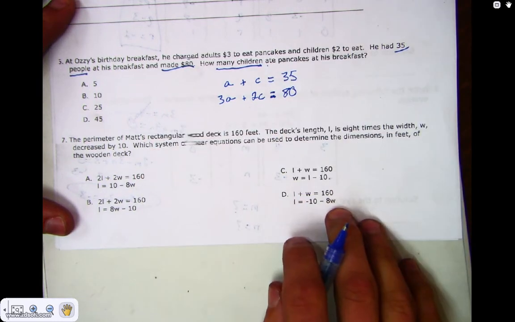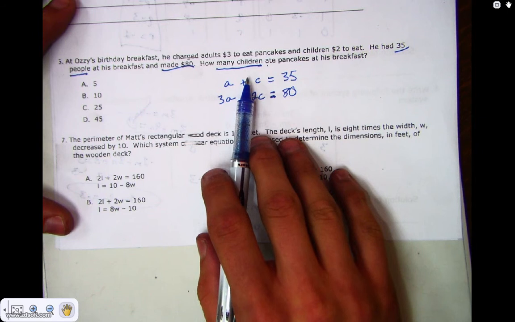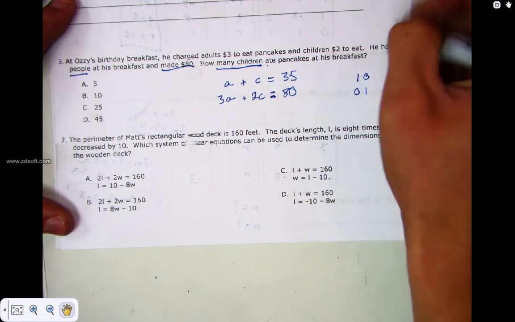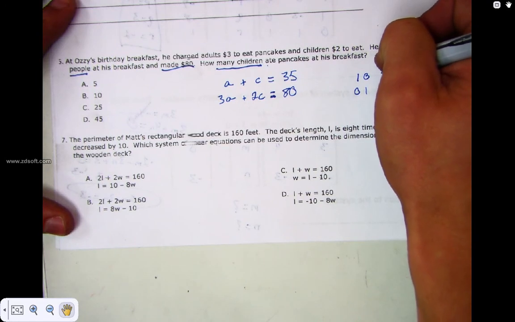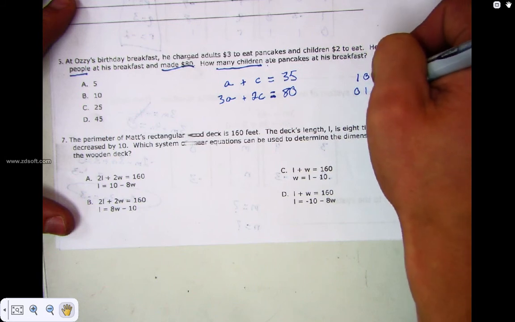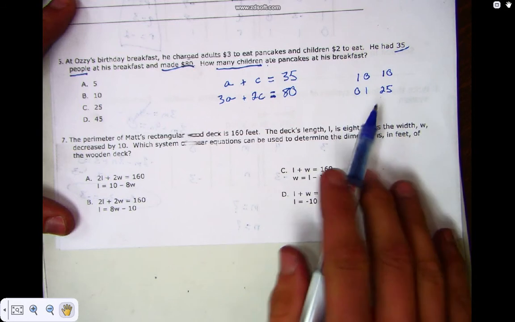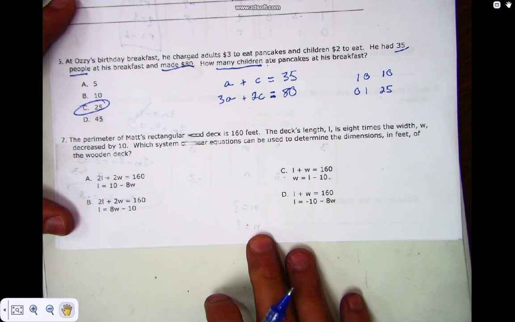When we plug those into our matrices and solve it, we're looking for how many children. We should get something that looks like this: 1, 0, 0, 1, and then the number of adults on the top, which I believe is 10, and the number of children on the bottom, which I believe is 25. So our C, or the number of children, equals 25.